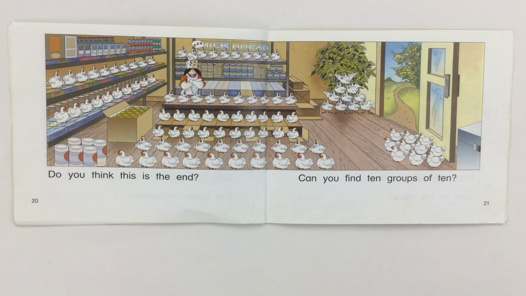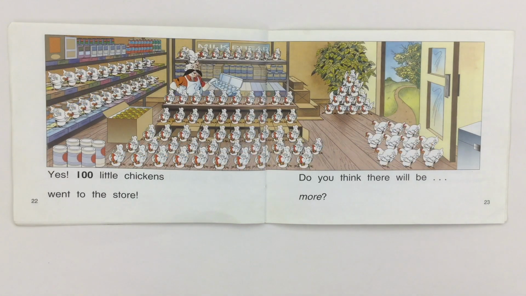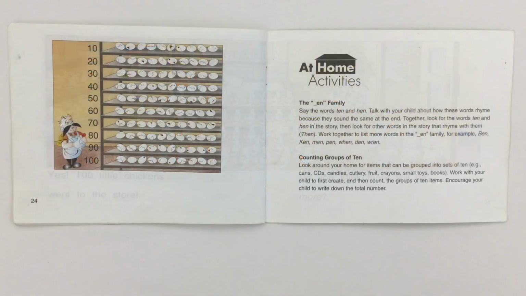Do you think this is the end? Can you find 10 groups of 10? Yes, 100 little chickens went to the store. Do you think there will be more? 10, 20, 30, 40, 50, 60, 70, 80, 90, 100.